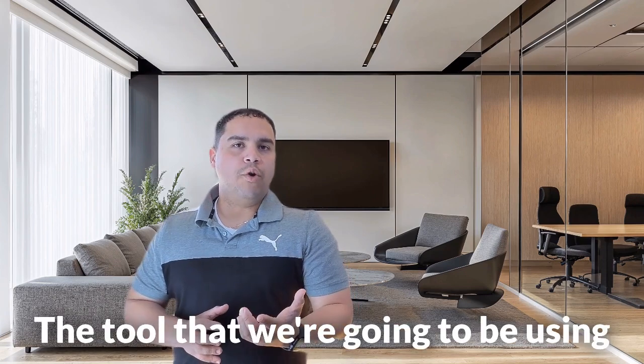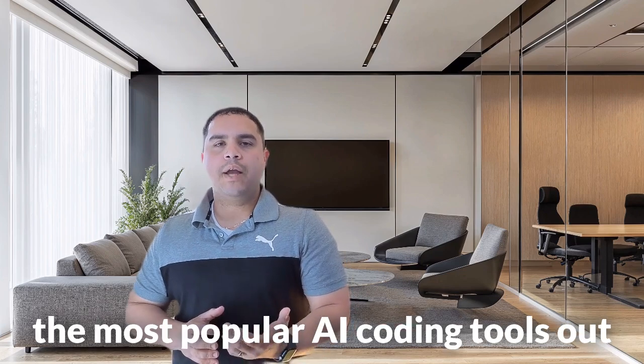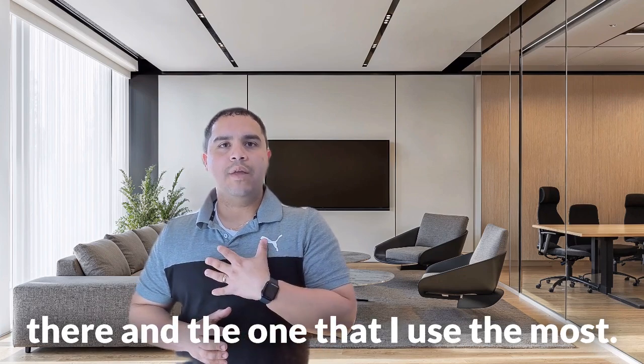The tool that we're going to be using today is going to be Lovable, one of the most popular AI coding tools out there and the one that I use the most.